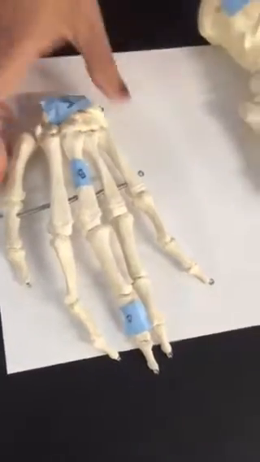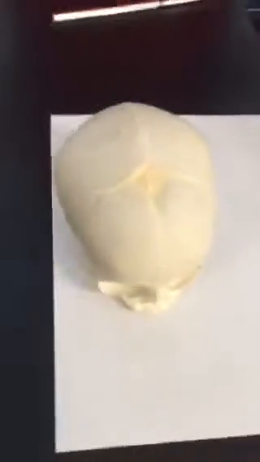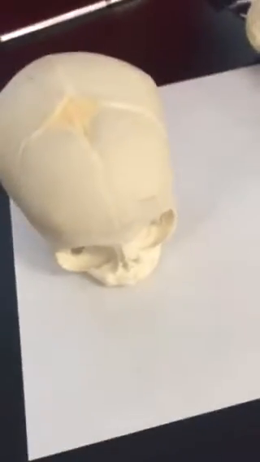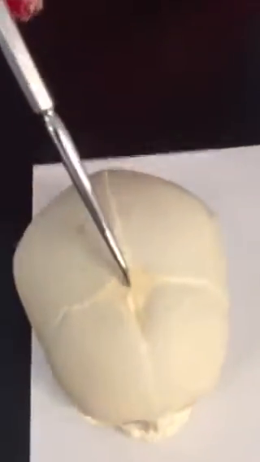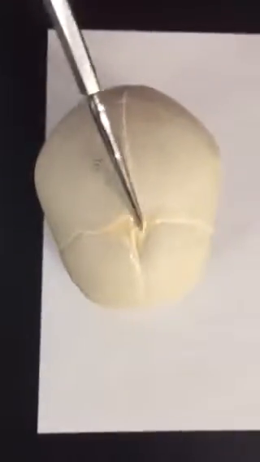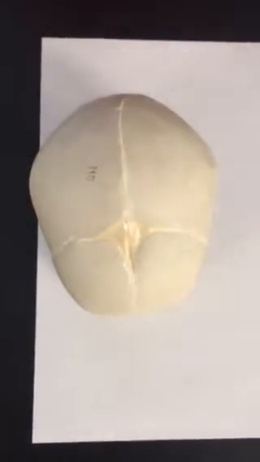Now, the last thing we will talk about, the infant skull. Infant skull has the soft spot like here. And those soft spots are known as fontanelle.